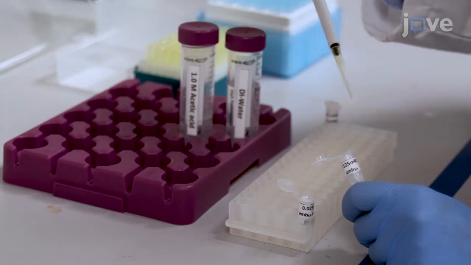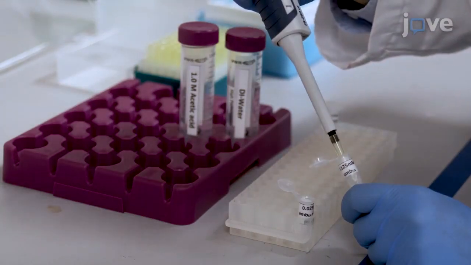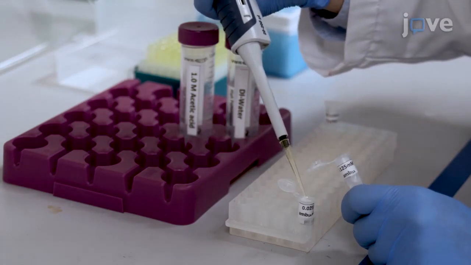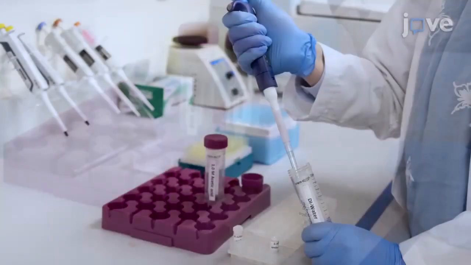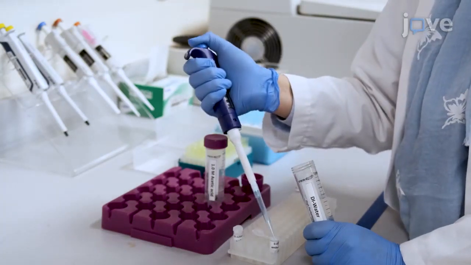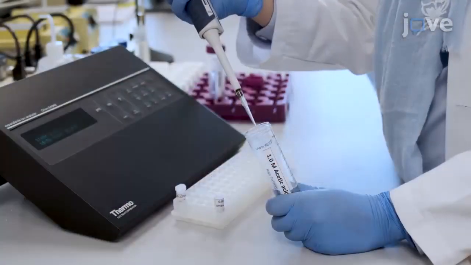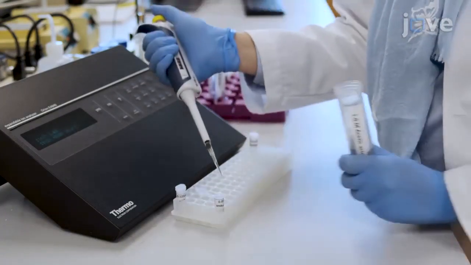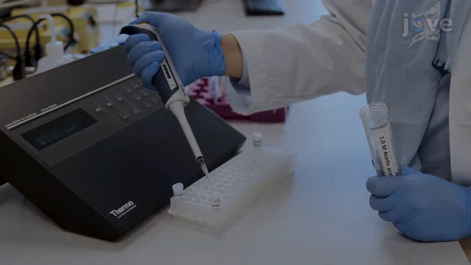Pipette 200.0 microliters of the 0.125 millimolar alternative methanobactin, or AMB, solution into a 1.7 milliliter vial. Dilute with 500 microliters of deionized water, and mix the solution thoroughly. Adjust the pH of the sample to 3.0 by adding 50 microliters of 1.0 molar acetic acid solution.